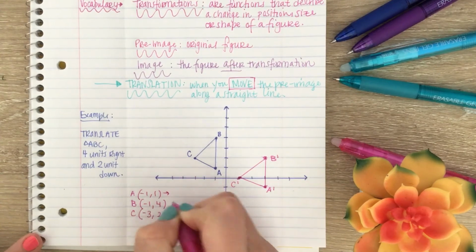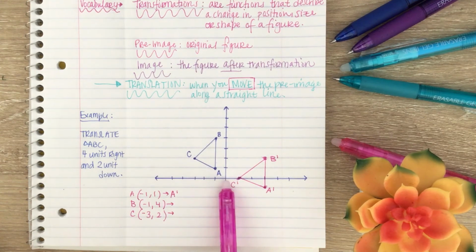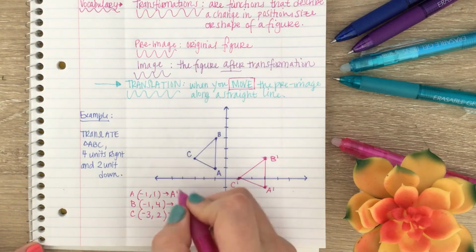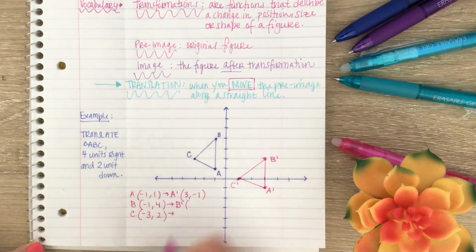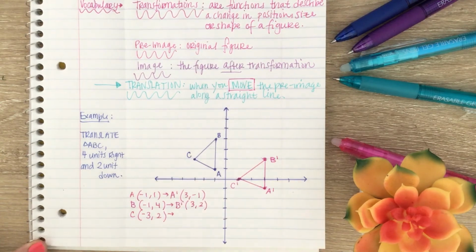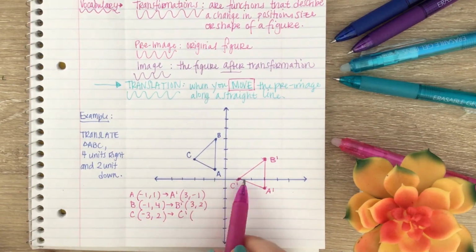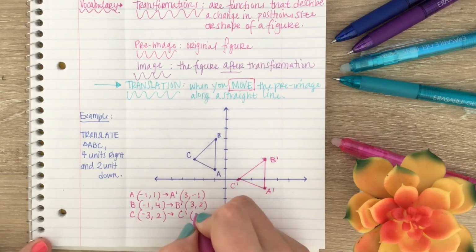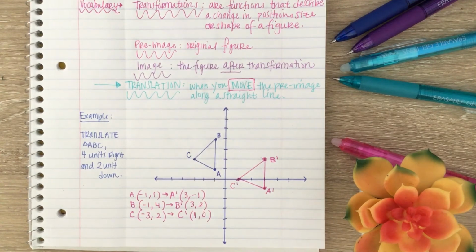And then let's go ahead and write out what our new points are. So A prime, we've got, let's see, starting at the origin, 1, 2, 3, and down 1. So positive 3, negative 1. B prime is positive 3, positive 2. And C prime is, what's C prime? Okay, you move left and right. So you go right 1. So that's positive 1, but then you don't go up or down, so you stay at 0.